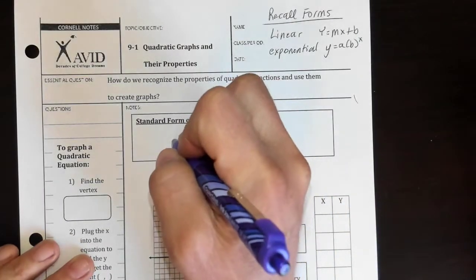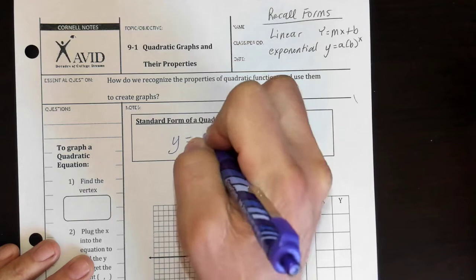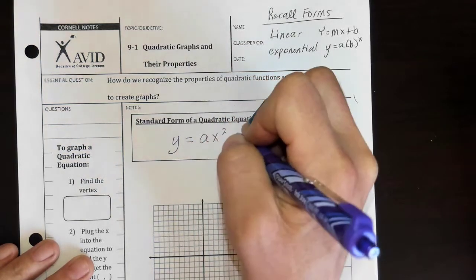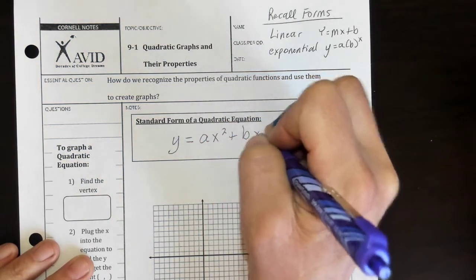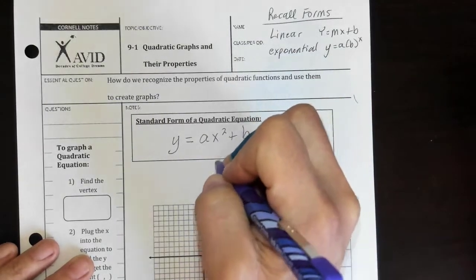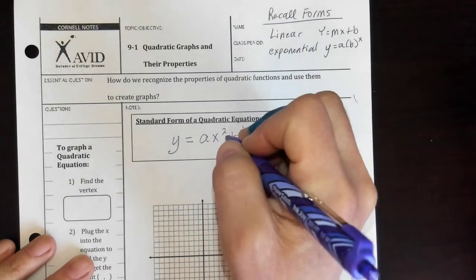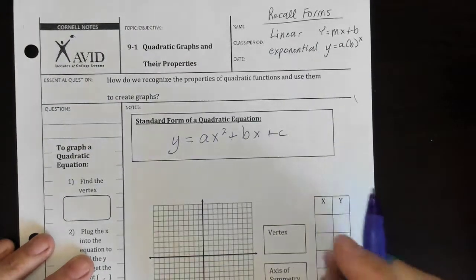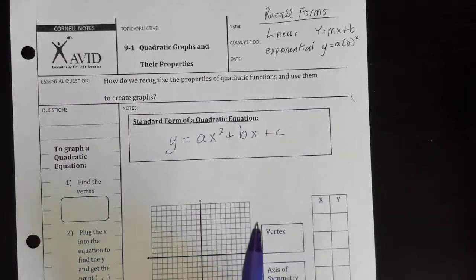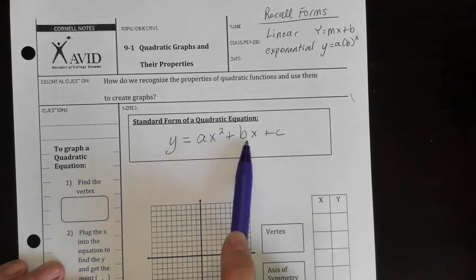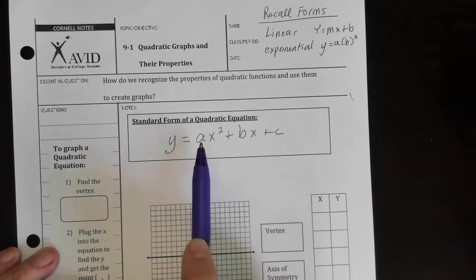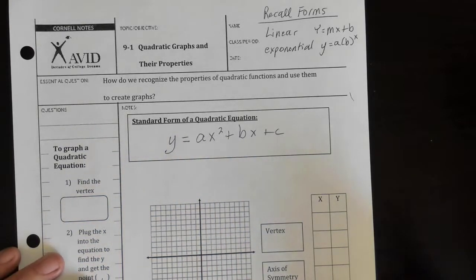A quadratic equation looks like this: y equals some number a times x squared plus b times x plus c. What makes it quadratic? The fact that it's raised to the second power here. So going back to our test from Friday, this would be called a quadratic because it's raised to the second power, trinomial because there's three terms.